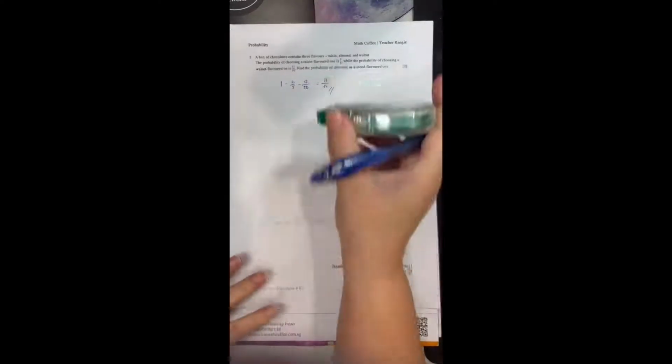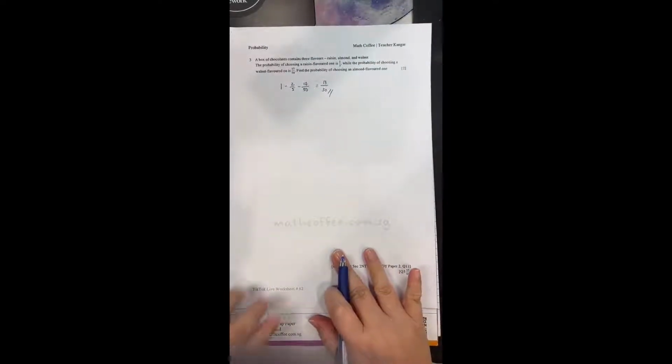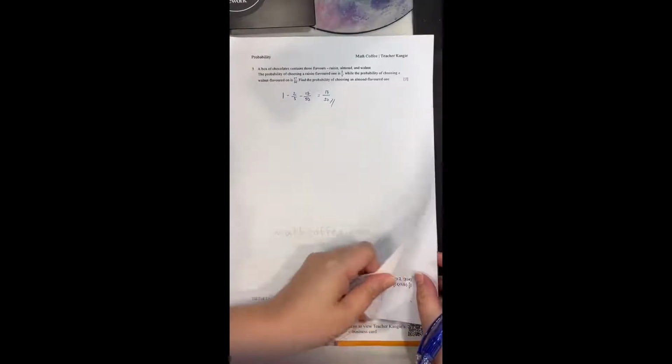Okay, my 50 is a bit ugly. Wait, let me use correction tape and write neater. Okay, this is 50. Okay, this is 50. Okay, let's move on. Question number 4.